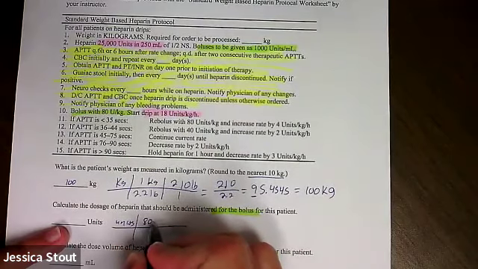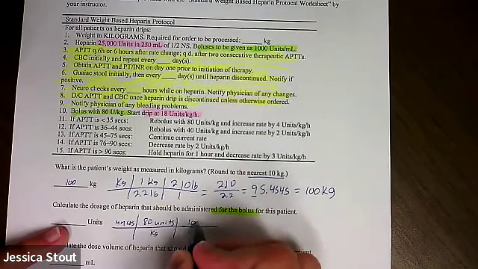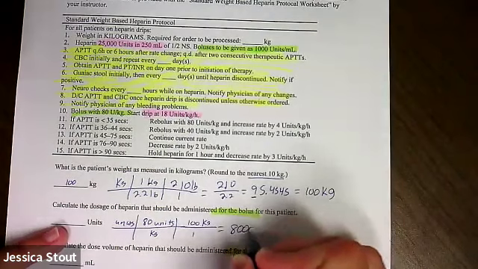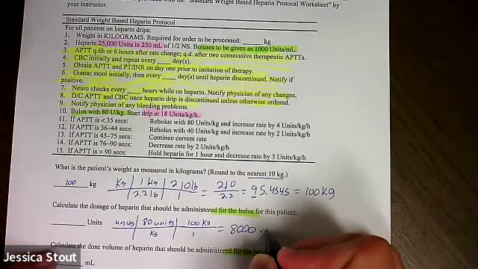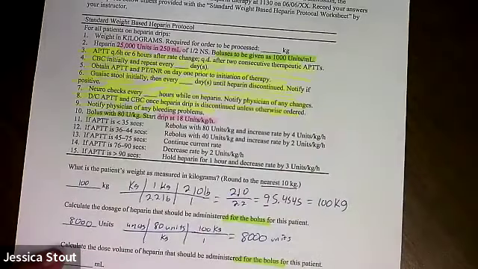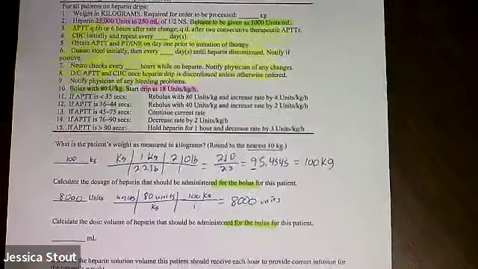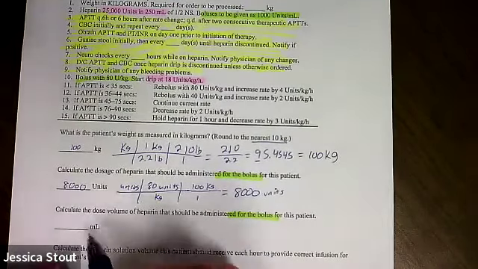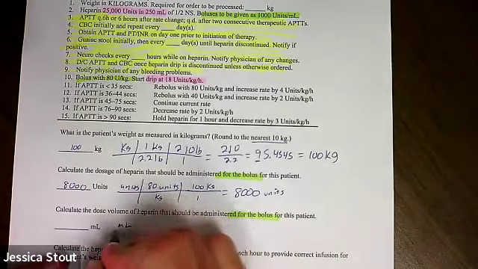And we said we're going to work with the 80 units per kilogram, and our patient weighs 100 kilograms over 1. So that should work out to be 8,000 units. So we'll fill in 8,000 over here. Now the next one, calculate the dose volume of heparin that should be administered for the bolus for this patient. So this one is where we're looking for the milliliters.